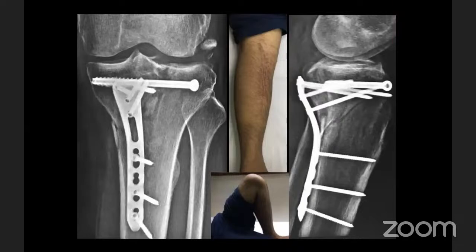You will have to change it. Yeah, you have to change it every time. I always select a little bit larger, longer screw, and I am going to change it. Sometimes I replace that screw with a locking screw also, if possible.